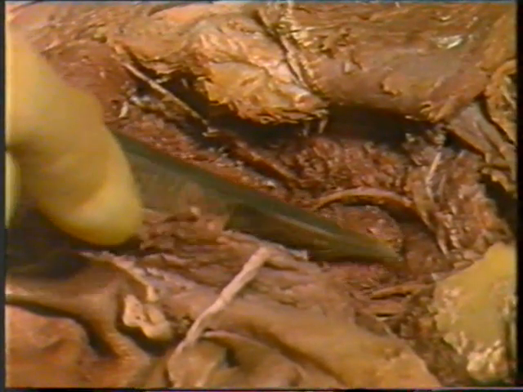This muscle has an upper head arising from the infratemporal surface of the greater wing of the sphenoid and the infratemporal crest, and a lower head arising from the lateral surface of the lateral pterygoid plate.